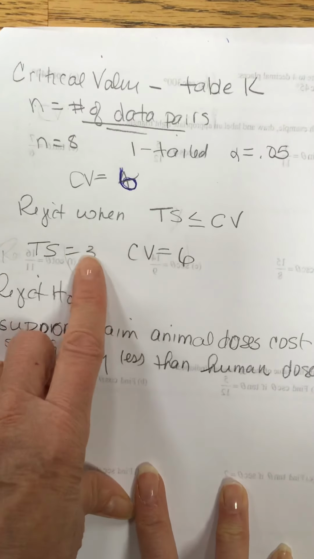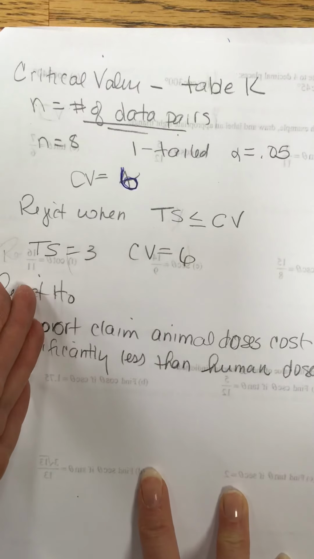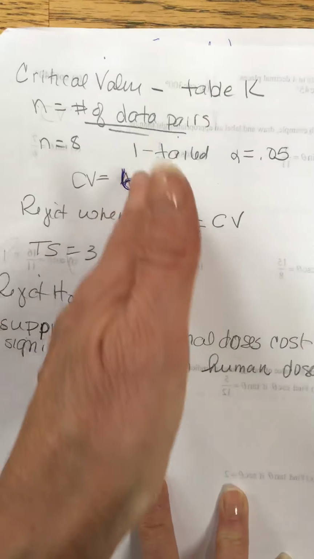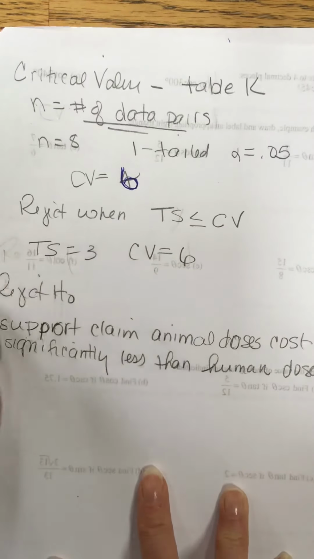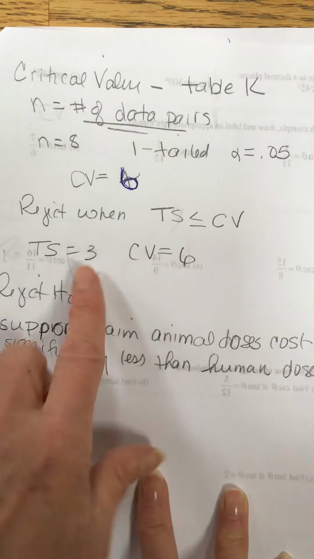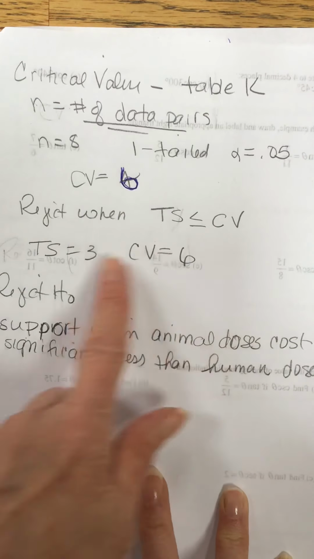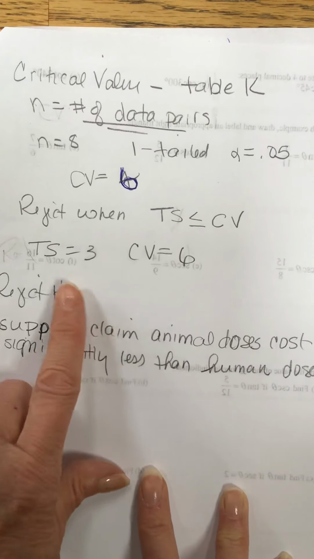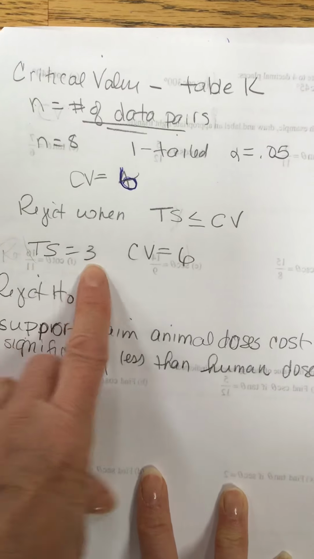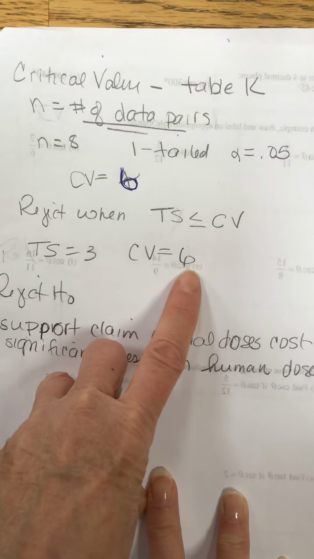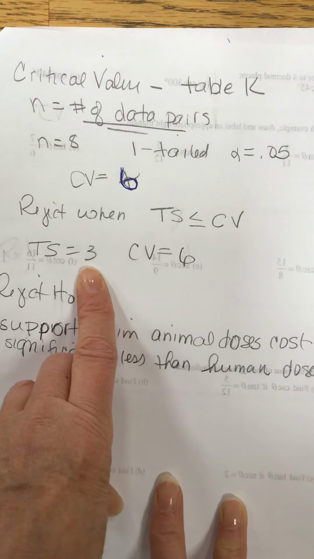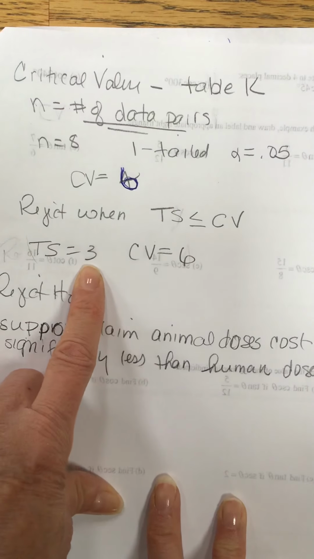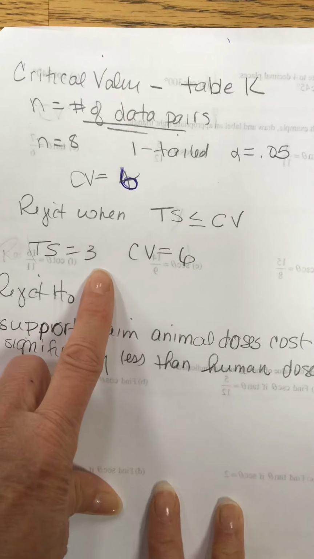If this is a big number, then half of them are probably more expensive, half of them are less expensive. When you add the positives, add the negatives, you're going to get a big number. That means there really isn't a difference. Some are more expensive, some are less. But because the sum of these ranks is so small, smaller than or equal to this, it means we don't have very many animal doses that are more expensive than human doses.